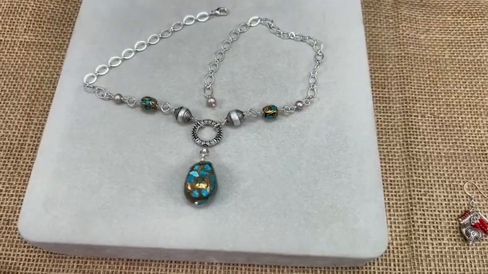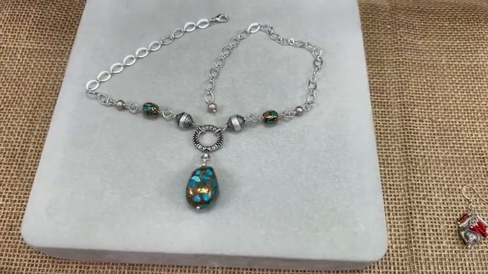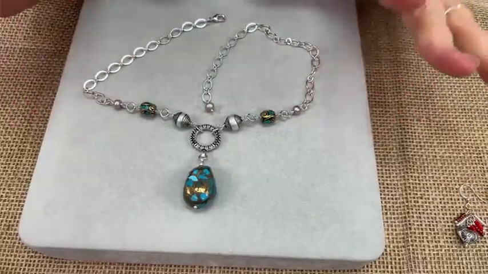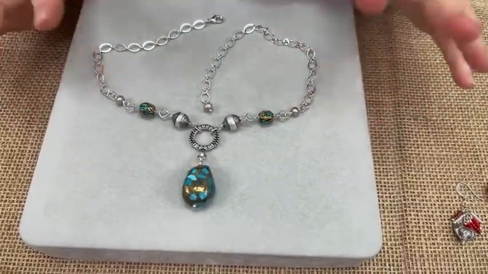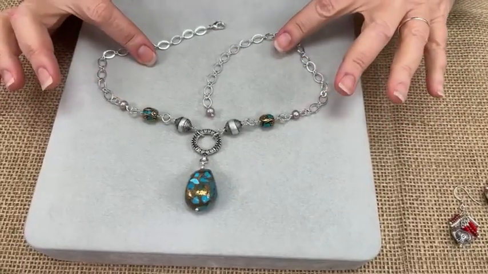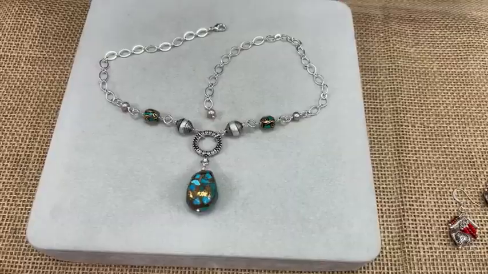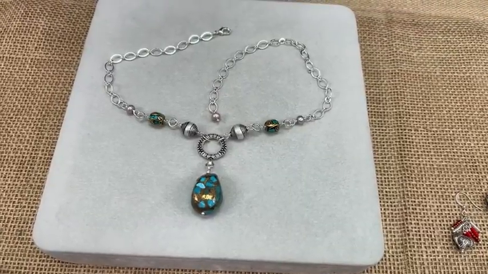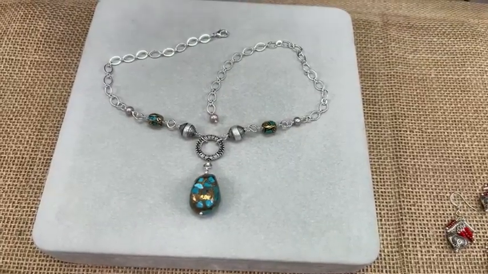Okay, ladies. So I would love to share just a little bit, since this is such a very simple project. There's really not a whole lot to it technique-wise, but in terms of design, people ask me all the time how I approach design.